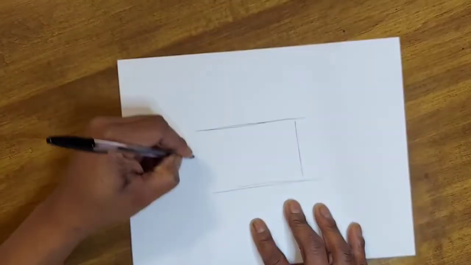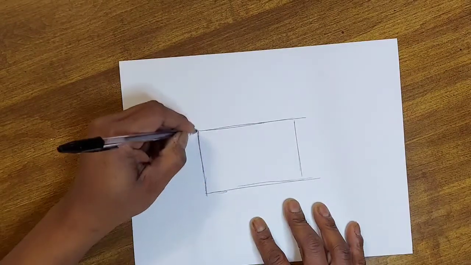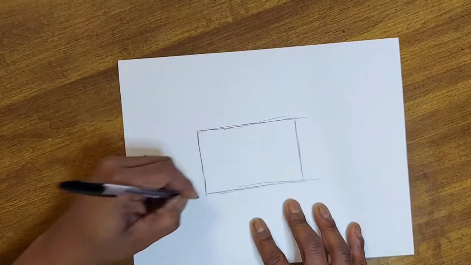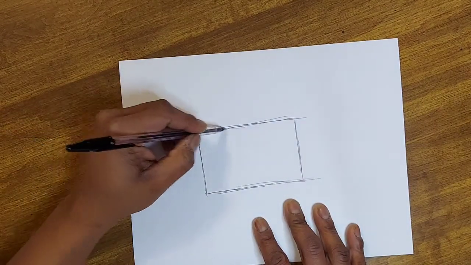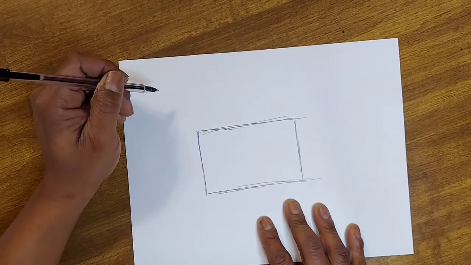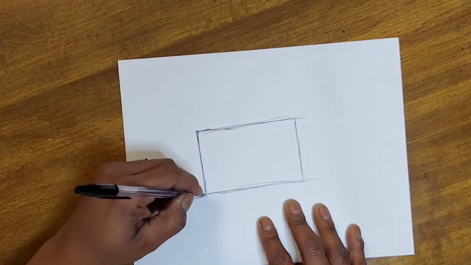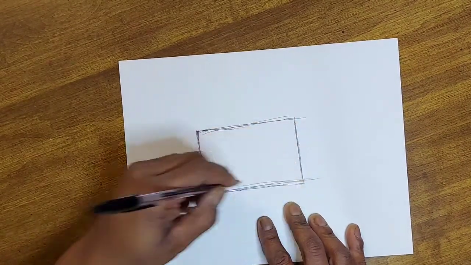There's three main types of perspective. There's 1-point perspective for things that are in front of you, and then there's 2-point perspective, which conveys things at a corner. And then there's 3-point perspective, which conveys either an aerial view or a worm's eye view.